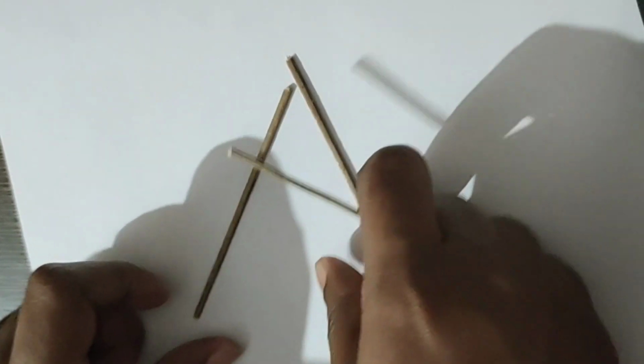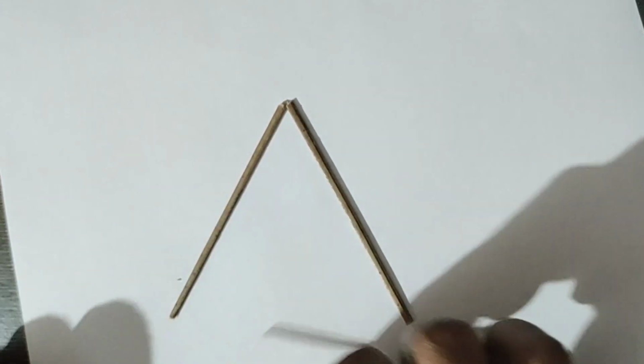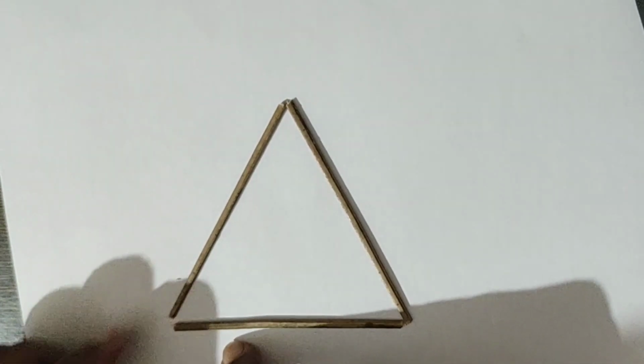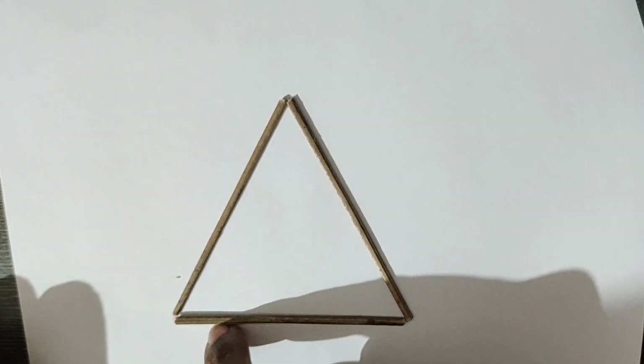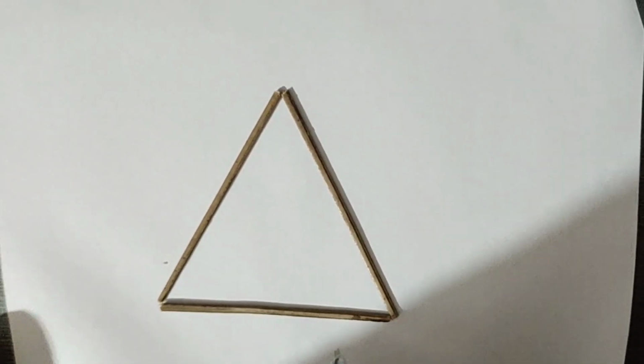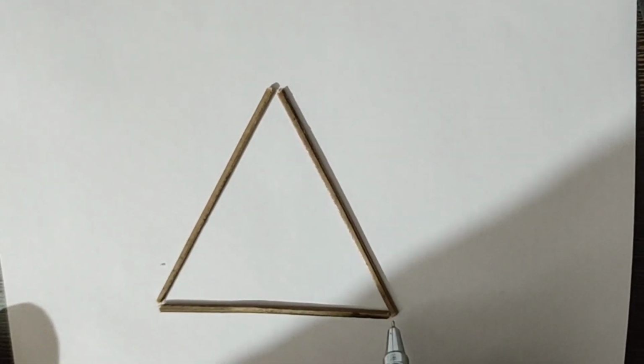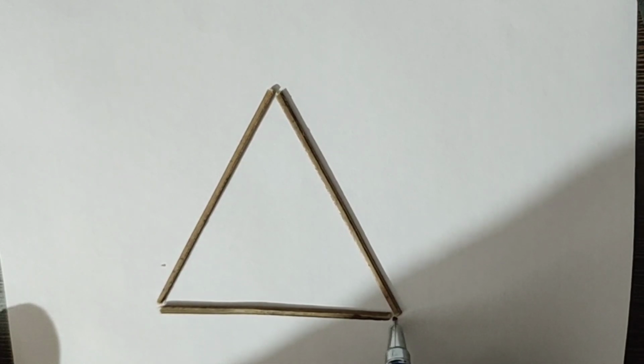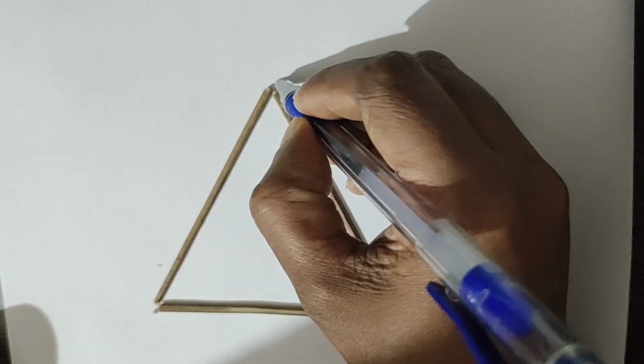Now you have to take a piece of paper and place these in the shape of a triangle. Here you can see a triangular shape. Now you have to mark the points where these pieces meet. So you will get 3 points like this.